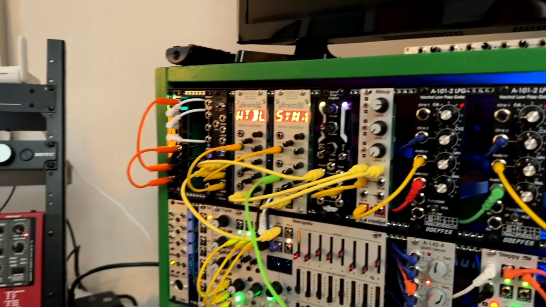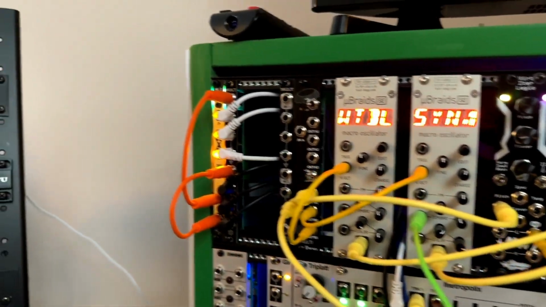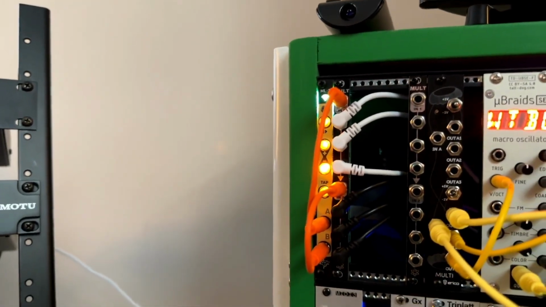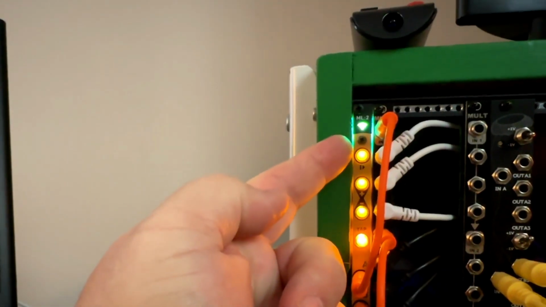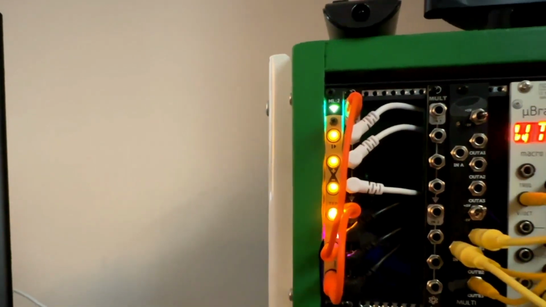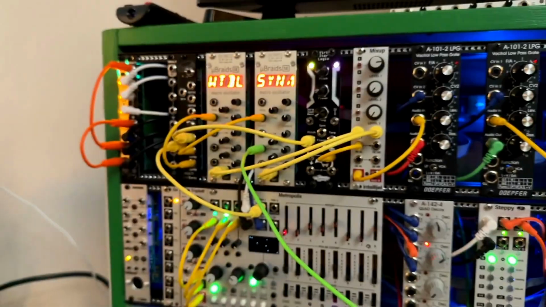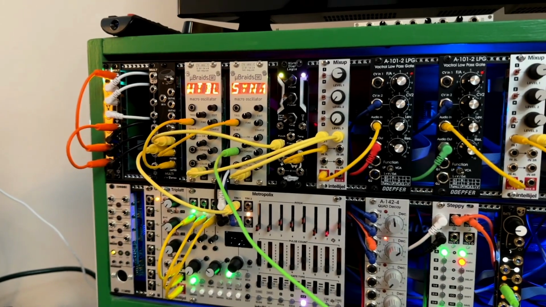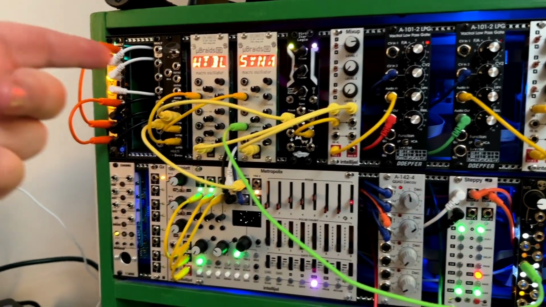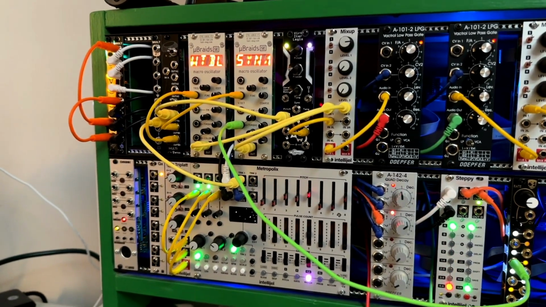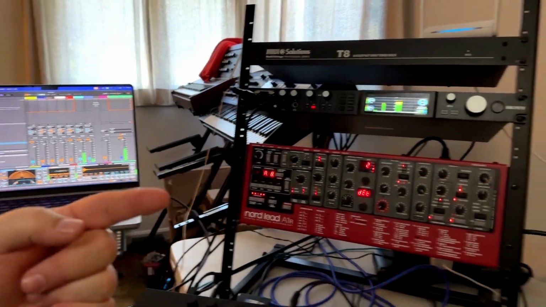So what's in this modular? At the end of the day, the modular gets its clock from Ableton. All right, this little module over here is the ML2, the Missing Link 2. What it does is basically get on the Wi-Fi network and listen to the Ableton Link protocol. So if I change the tempo there, it'll change in Ableton. If I change it in Ableton, it'll change in the modular.